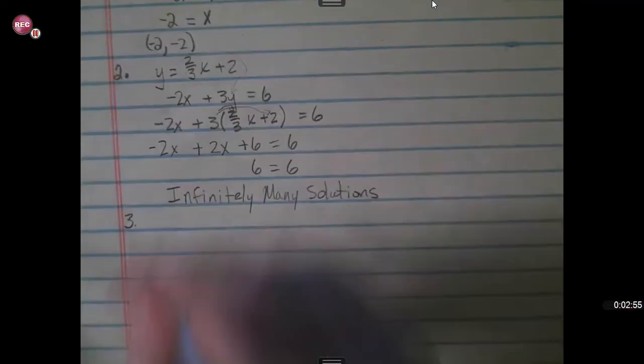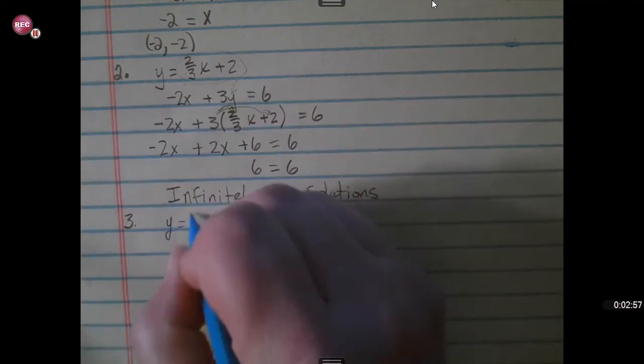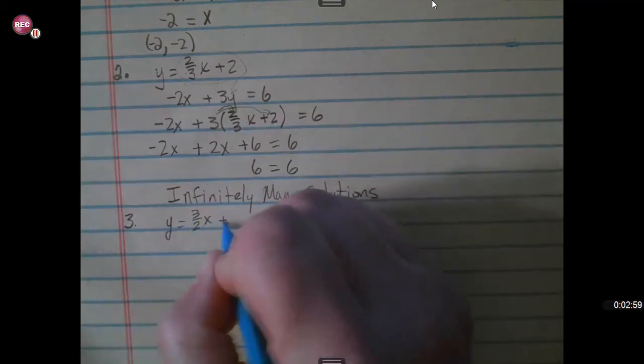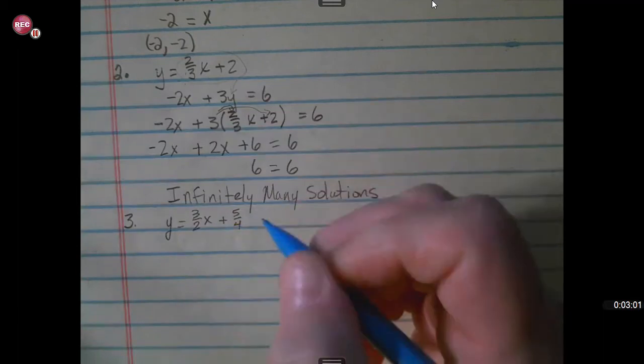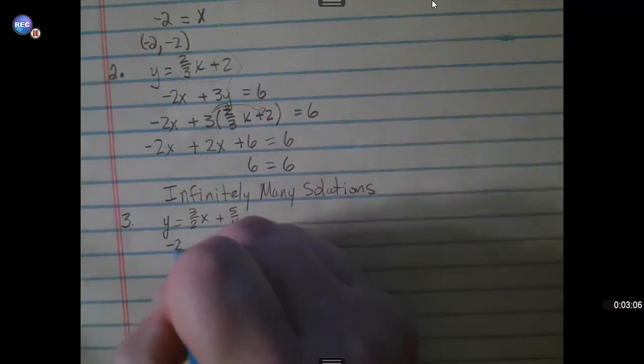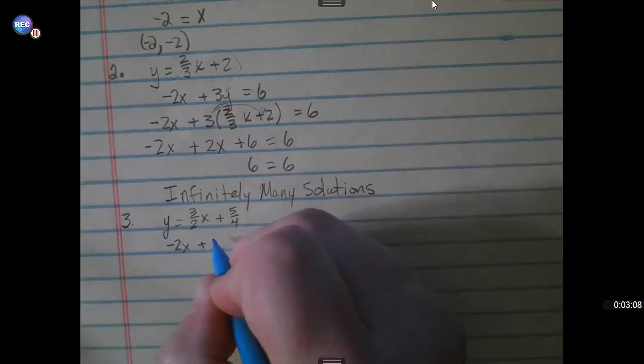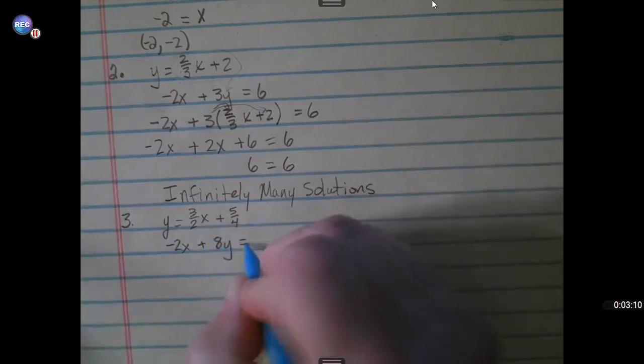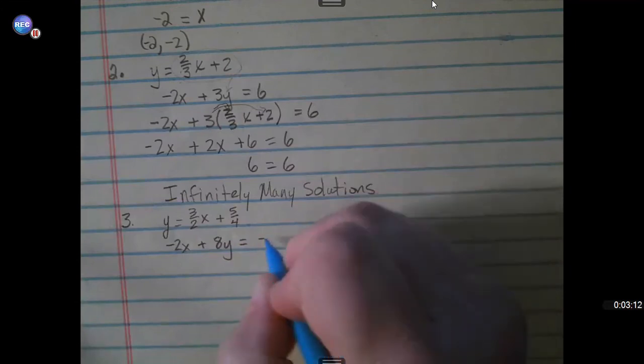Number 3, we have y equals 3/2 x plus 5/4 and negative 2x plus 8y equals negative 25.